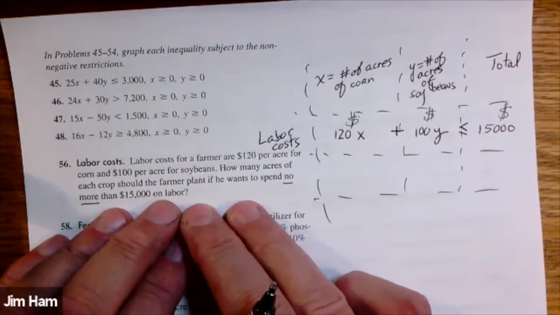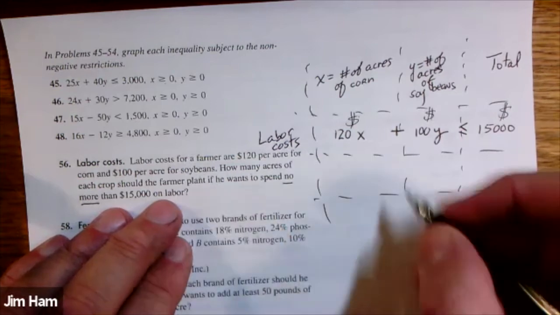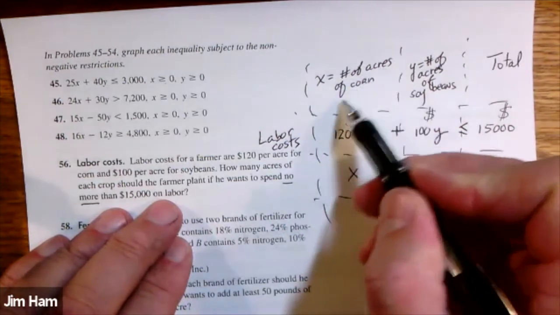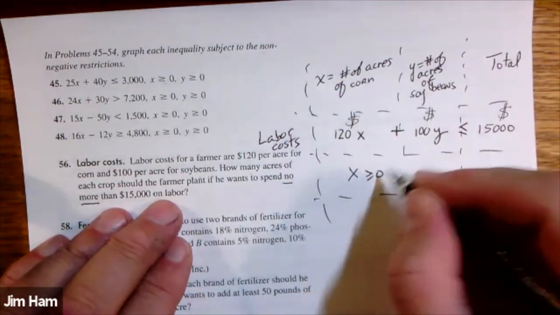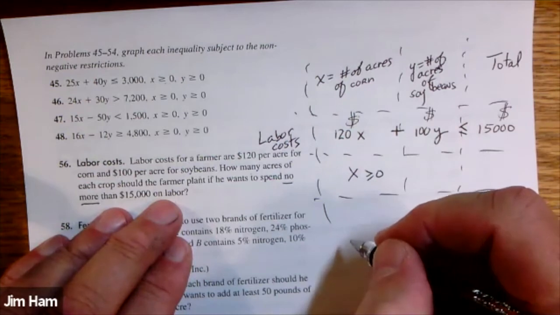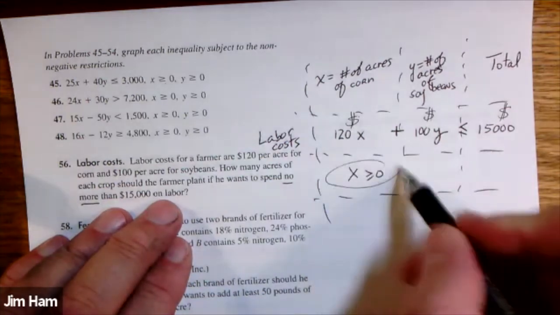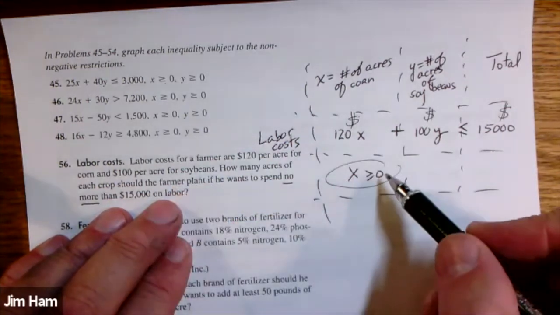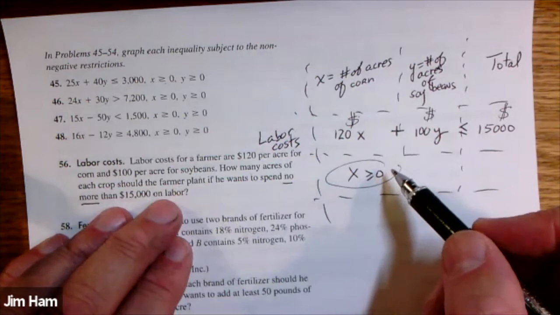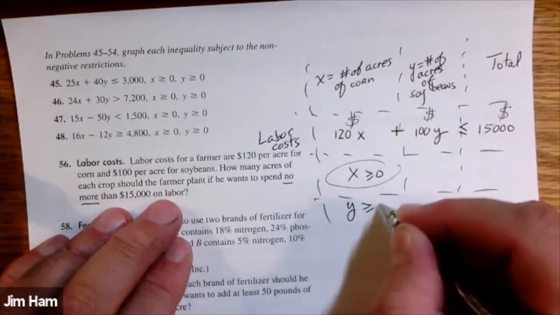The number of acres that you plant cannot be negative. You can't plant a negative number of acres of corn. You can't plant a negative number of acres of soybeans. So X, which is the number of acres of corn, has to be nonnegative. It just doesn't make sense to have a negative number of acres of corn. So here's an inequality that doesn't appear in the problem, but it must be one of the inequalities that we include for the context of this problem. Same for Y.